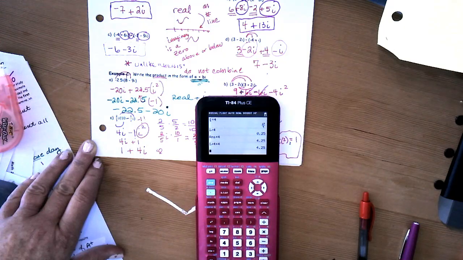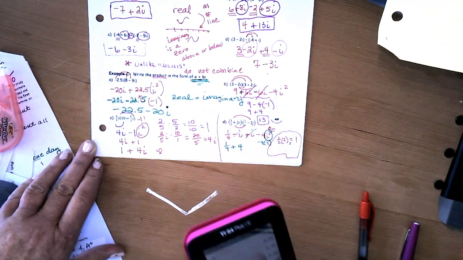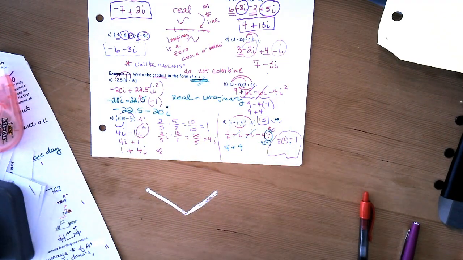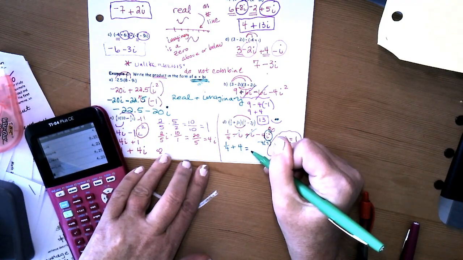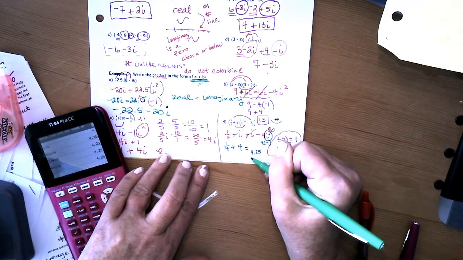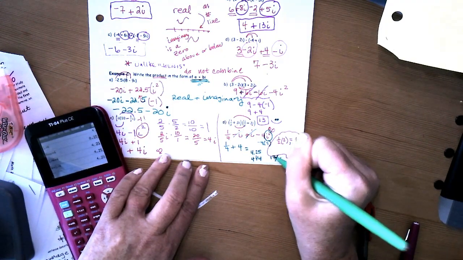What would it do if you did it backwards? If you did 4 plus 1/4, then it's going to give you, no, it's not. Okay. Well, usually it gives you garbage back. But anyways, this one I would take 4 1/4, or I would take 17/4. They're all equivalent.